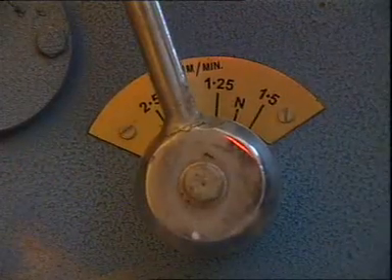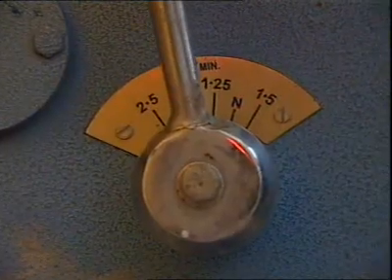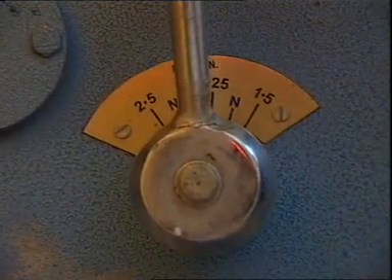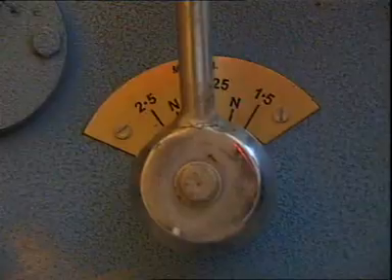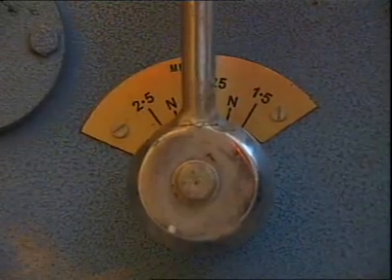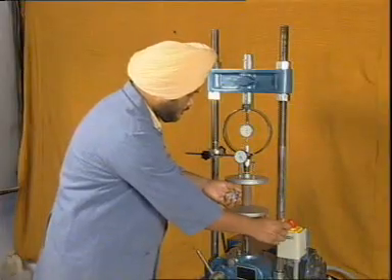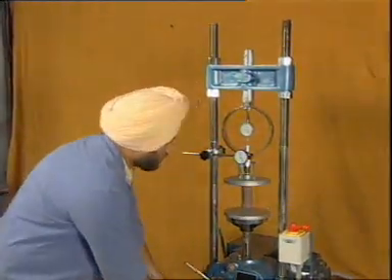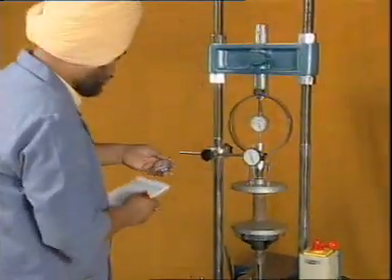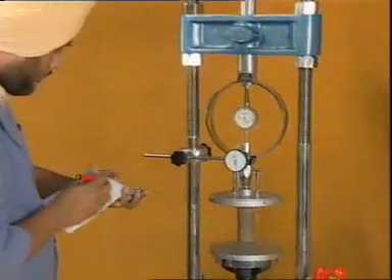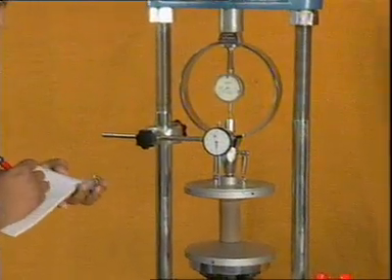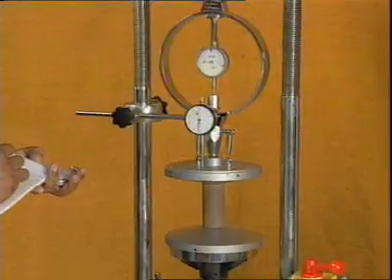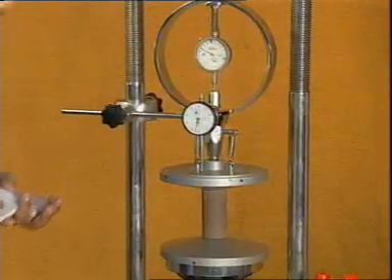Adjust the gear position on the load frame to give a strain rate of 1.25 mm per minute. Start applying the load. Record the readings on the proving ring dial gauge and the compression dial gauge every 30 seconds.